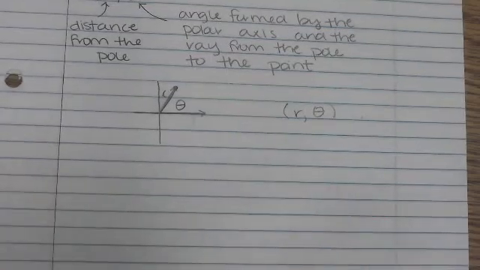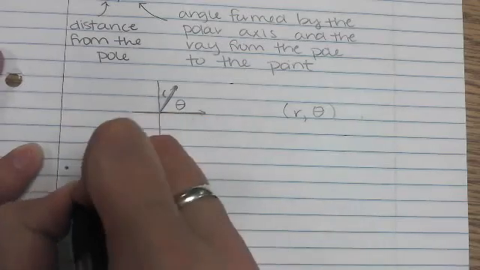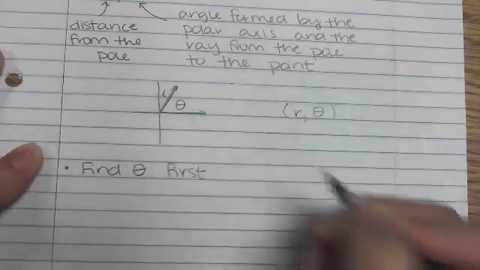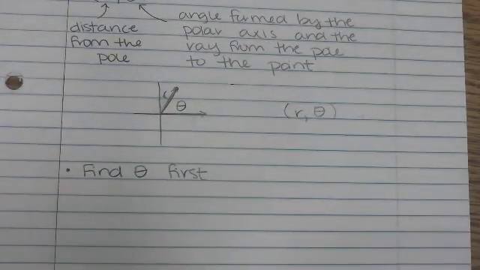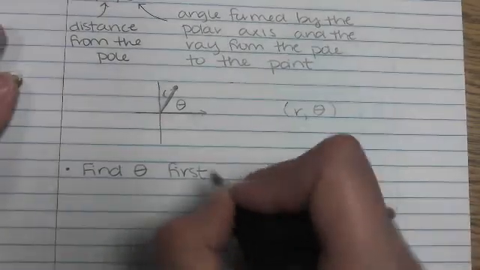Okay. When we are dealing with rectangular form, we typically plot the x first. We go left and right first, and then we go up and down. But in polar coordinates, we're actually going to find theta first. So we're going to look for our degree measure to start with. And then we go r units on that line.